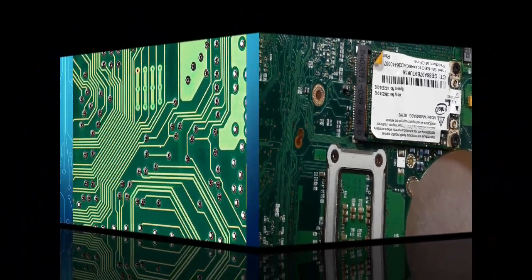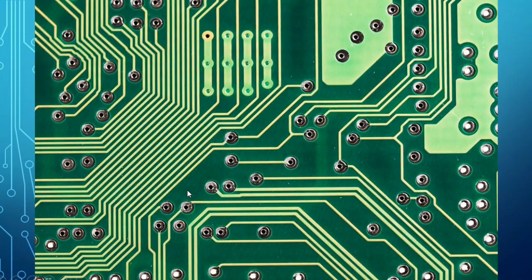Okay, this is an electronic board. So in every electronic board you will find this path, as you see here, like all this. So this path means conductivity. For example, let's take these 2 points. So this point and this are connected together. Why? Because we have here a path that connects this point to this point.